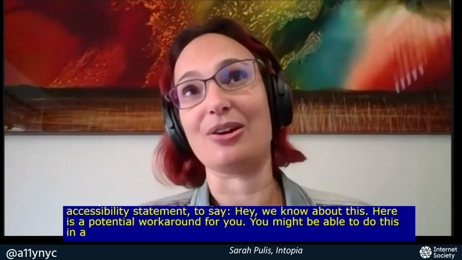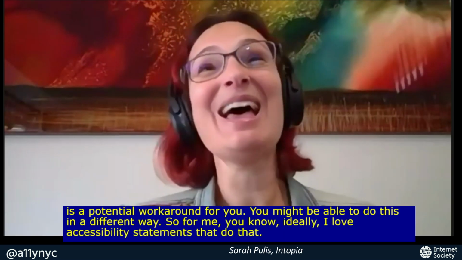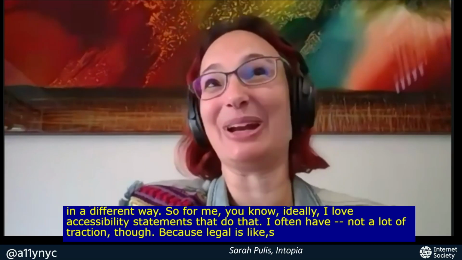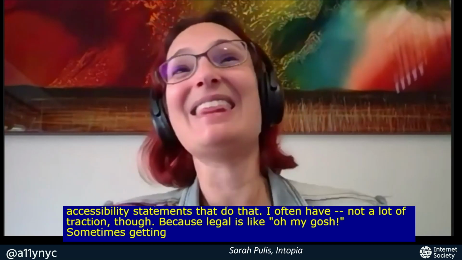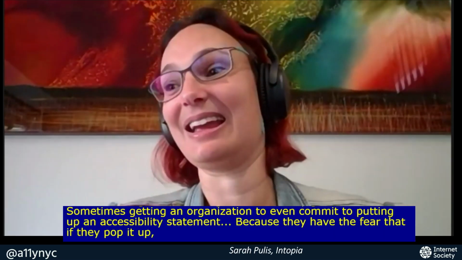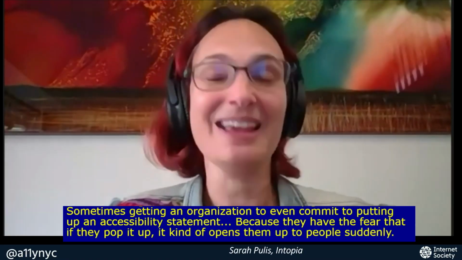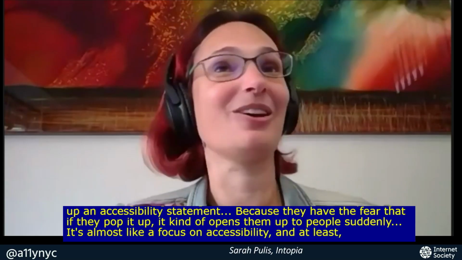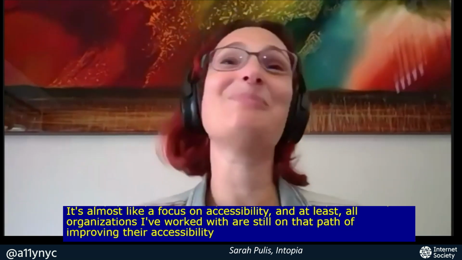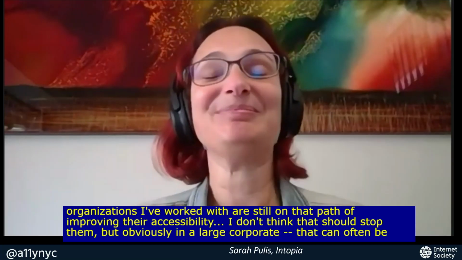So ideally, I love accessibility statements that do that. I often don't have a lot of traction, though, because legal's like, oh my gosh. Sometimes even getting an organisation to commit to putting up an accessibility statement is hard, because they fear that if they put it up, it opens them up to people suddenly focusing on their accessibility. At least all the organisations I work with are still on that path of improving their accessibility. I don't think that should stop them, but obviously in a large corporate, that can often be a bit more tricky.